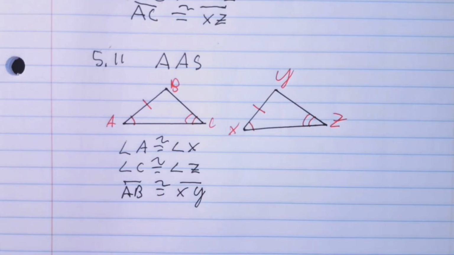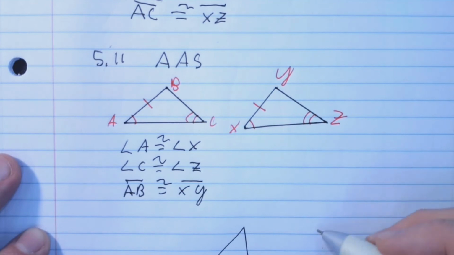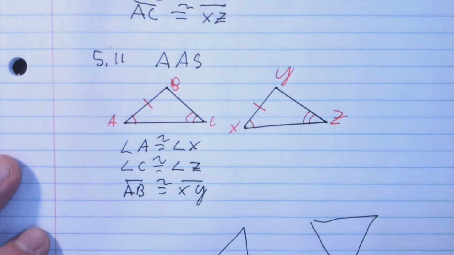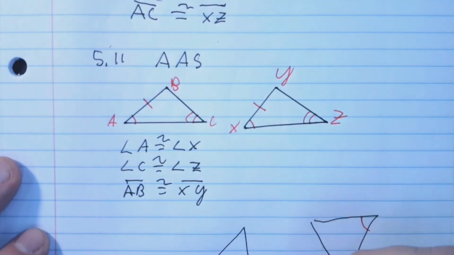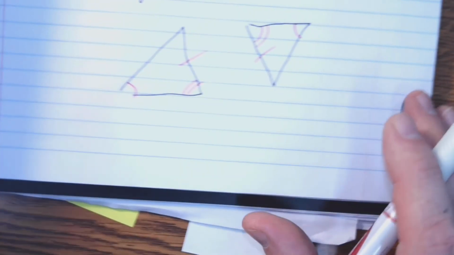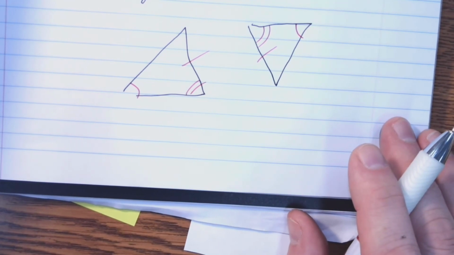And so you just got to be careful about that, especially when I'm going to give you problems like this on the test. I'm going to say, hey, I got two triangles here. Are those triangles congruent? If yes, how so?